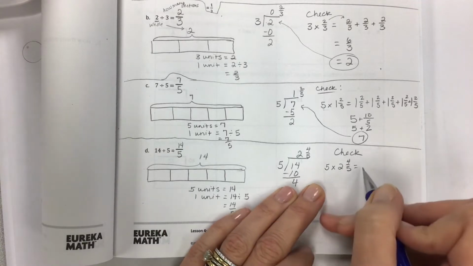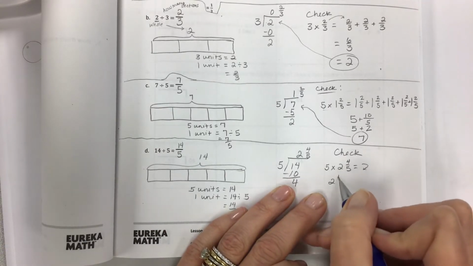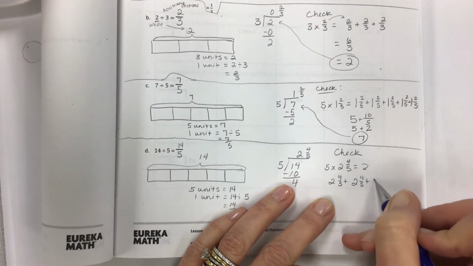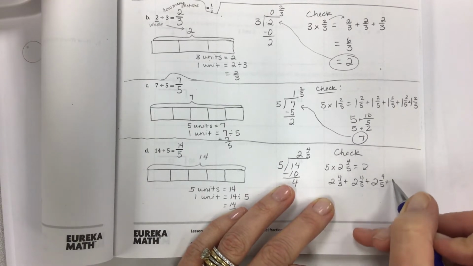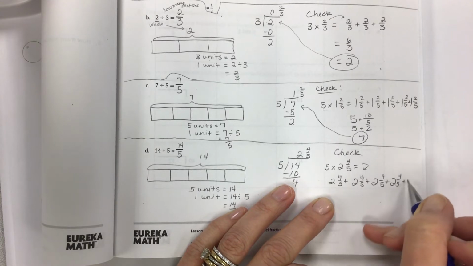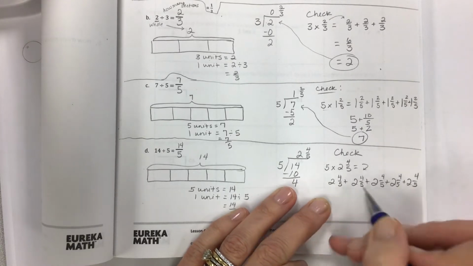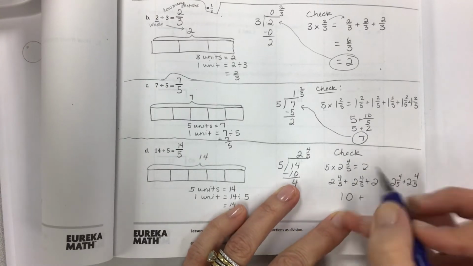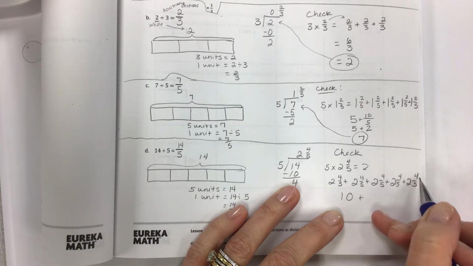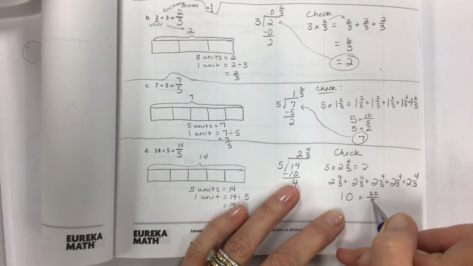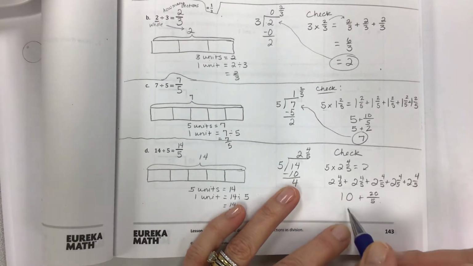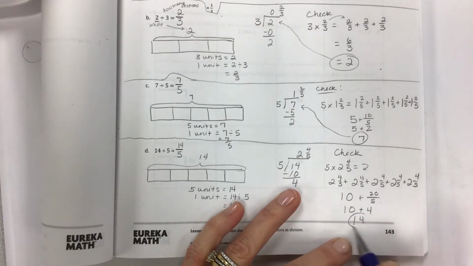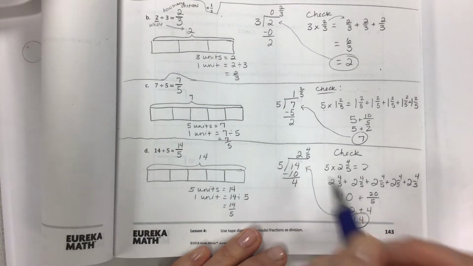Instead of trying to squeeze it in, I'm just going to do this down below. 2 and 4/5 plus 2 and 4/5 plus 2 and 4/5 plus 2 and 4/5 plus the 5th one, 2 and 4/5. 2, 4, 6, 8, 10 plus 4, 8, 12, 16, 20 over 5. And then this is a little division problem. And there's our answer.